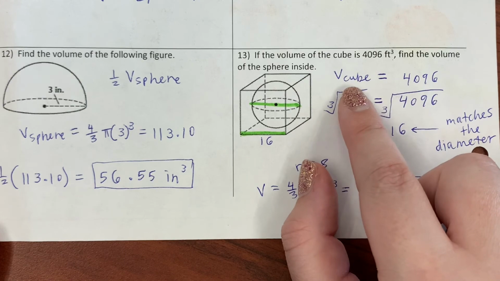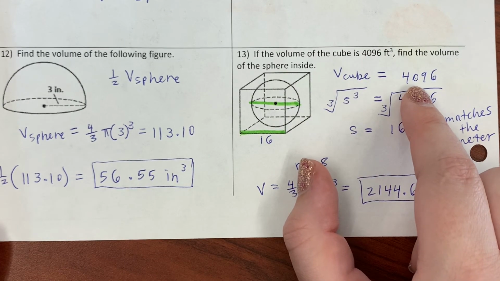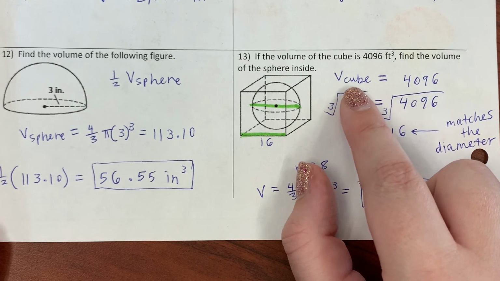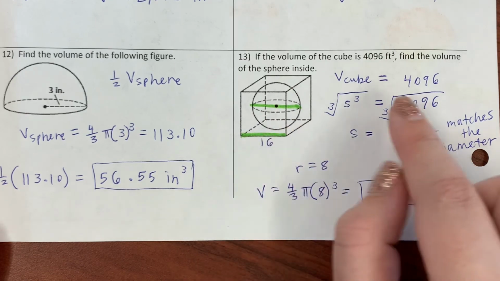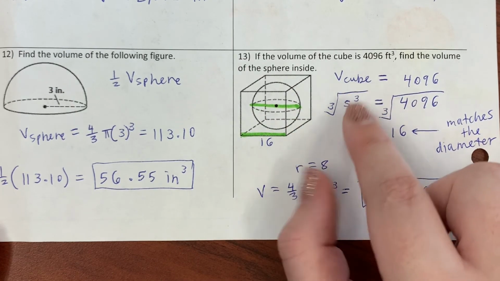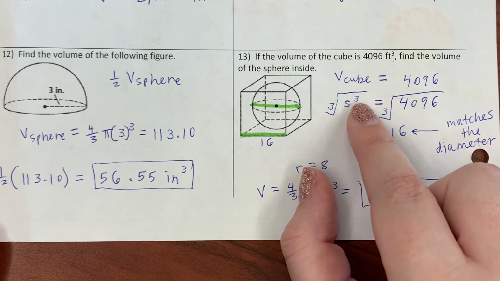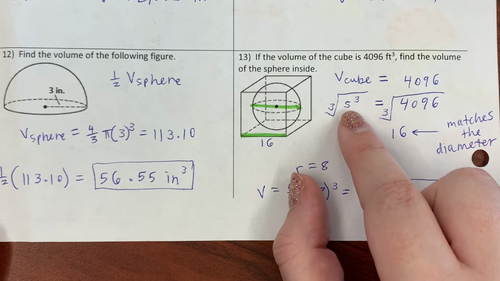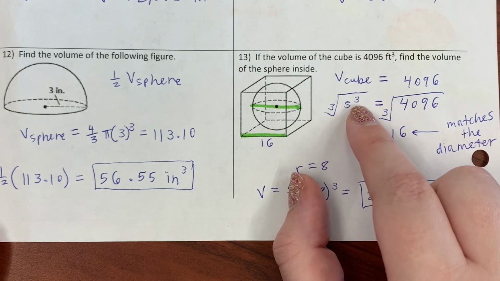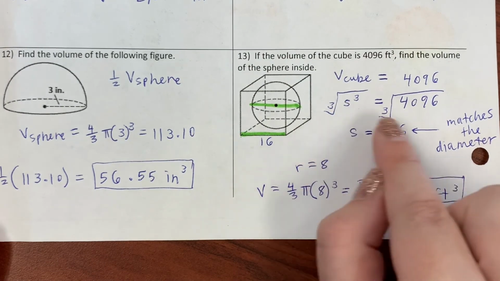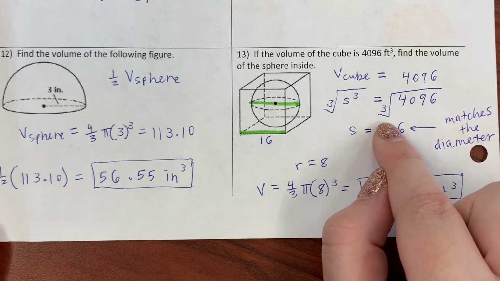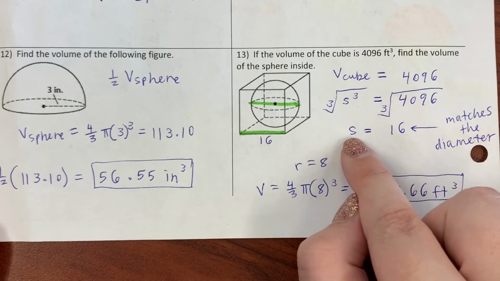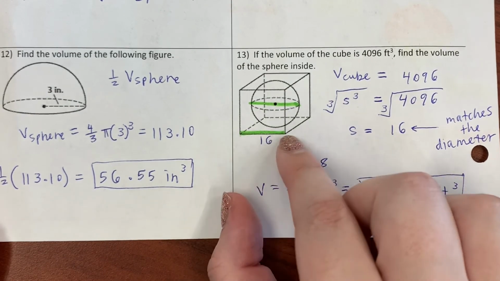So we can start out by saying we know the volume of the cube is 4,096. It would be nice if we could work backwards, knowing the volume of the cube, to find just what the side length is. And we know our formula for volume of a cube is the side cubed, or side to the third power. So if we're trying to undo the side length raised to the third power, we can take the cube root of both sides in our calculator. And when we take the cube root of 4,096, we get 16. So that means our side length of the cube is 16.